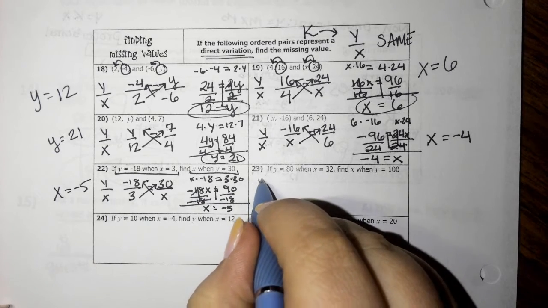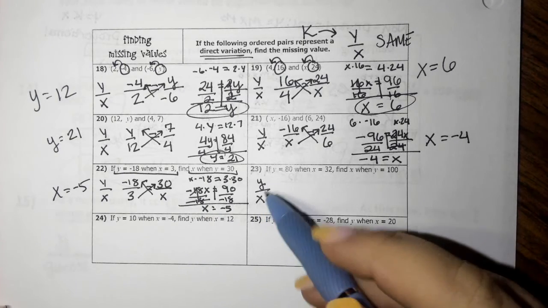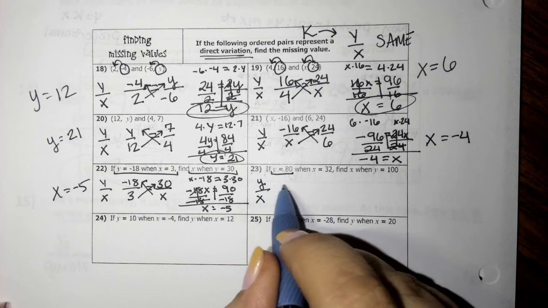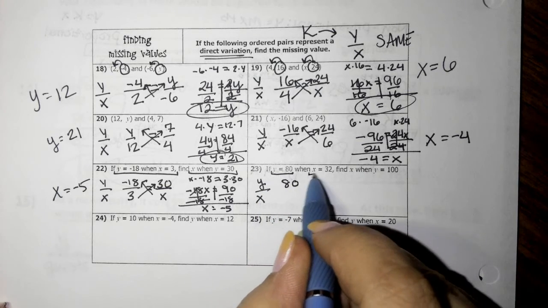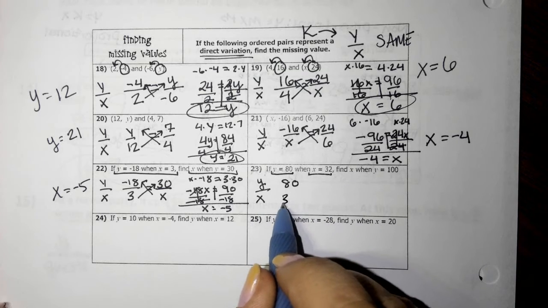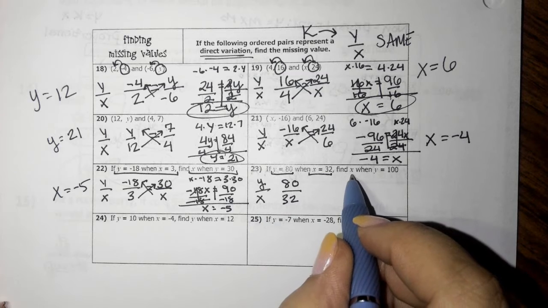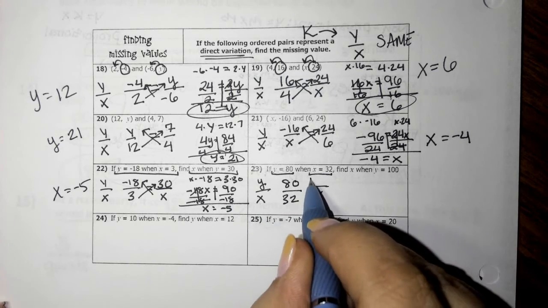In number 23, we'll have y over x. I know that y over x is the same for both situations. This says y is 80, so 80 is in the numerator, whenever x is 32. So 32 must go in the denominator. It wants to know what is x when y is 100.